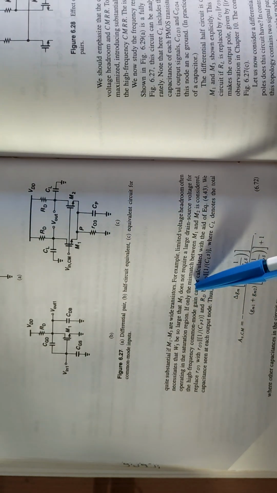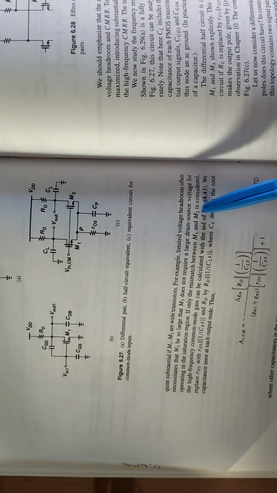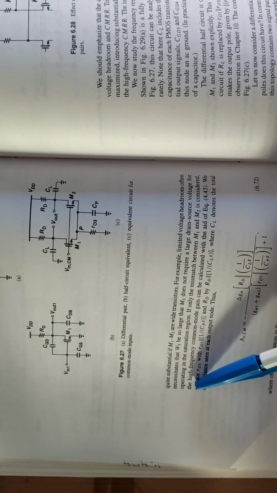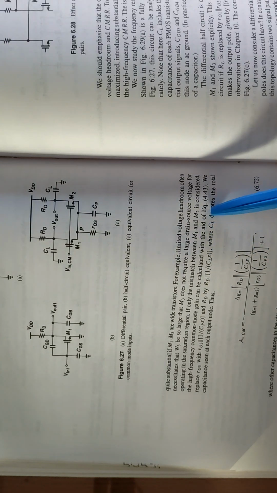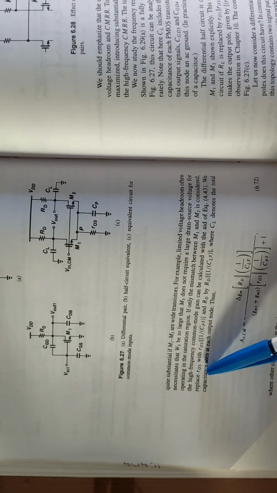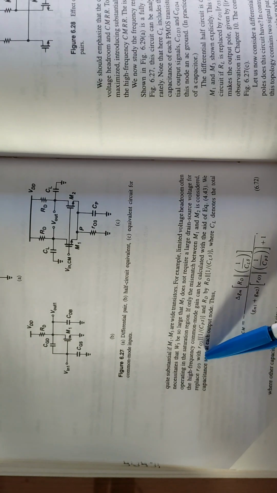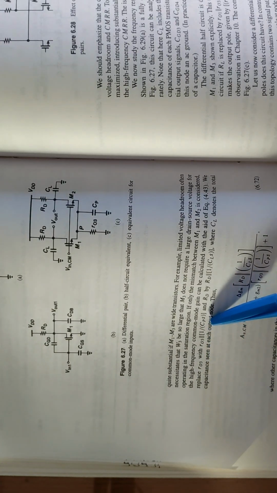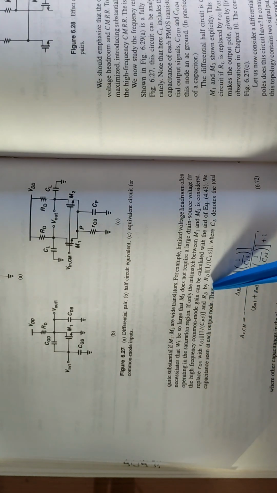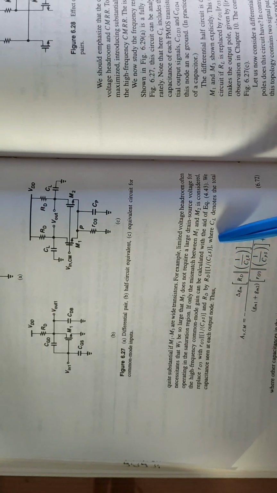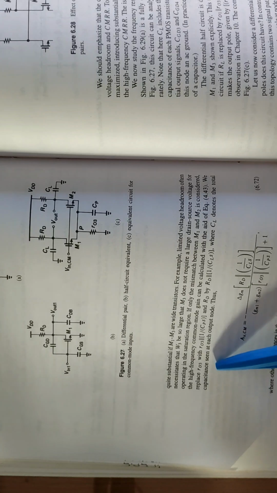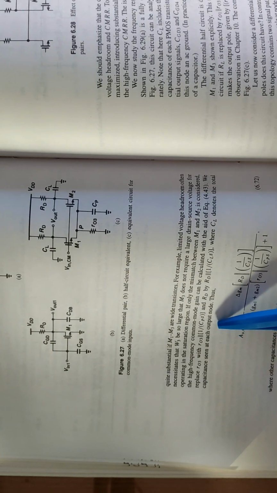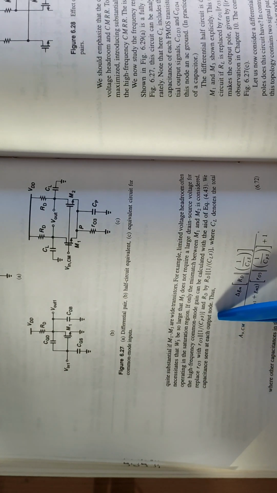If only the mismatch between M1 and M2 is considered, the high frequency common mode gain can be calculated with the aid of the equation. We replace R03 with R03 parallel 1/(CPS) and RD with RD parallel 1/(CLS), where CL denotes the total capacitance seen at each output node.